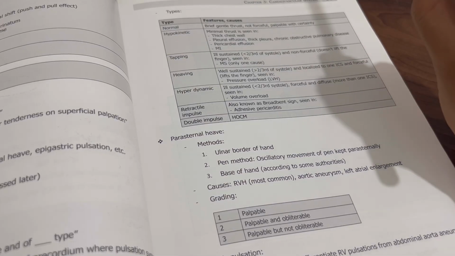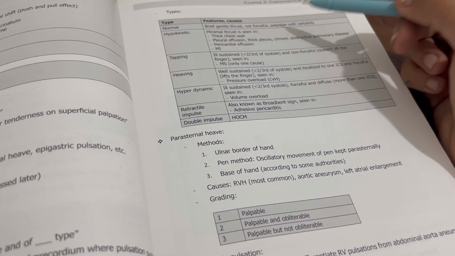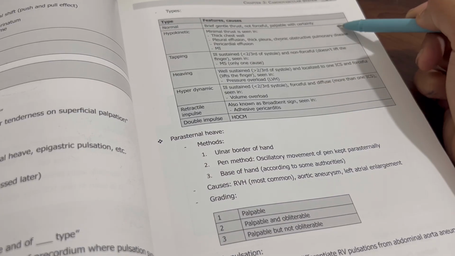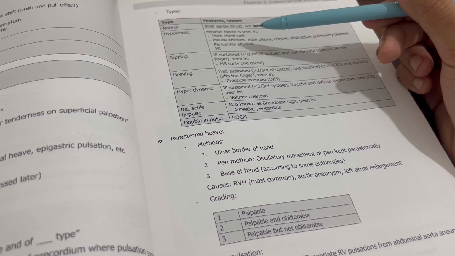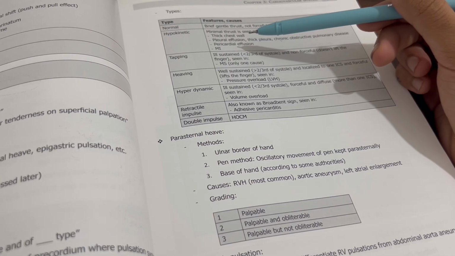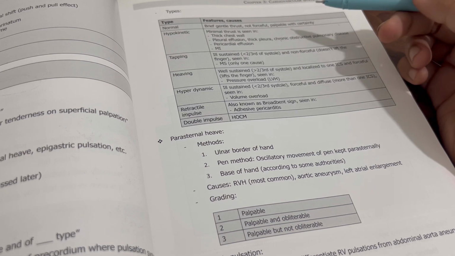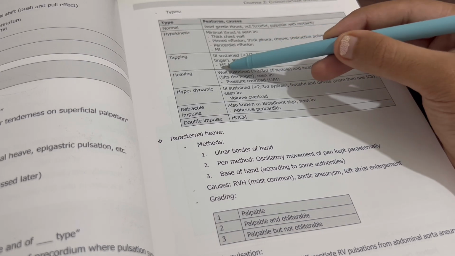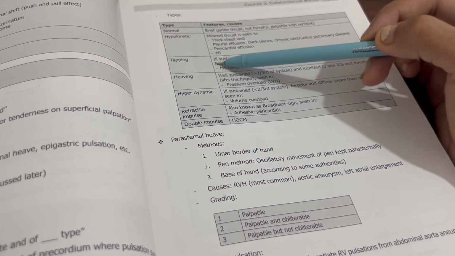Hypokinetic, minimal thrust is seen in thick chest wall, pleural effusion, thick pleura, chronic obstructive pulmonary disease, pericardial effusion, MI. Tapping means the apex beat is ill-sustained and non-forceful. It is seen in MS. Only one cause. So if they ask you where is tapping beat seen, just say MS.